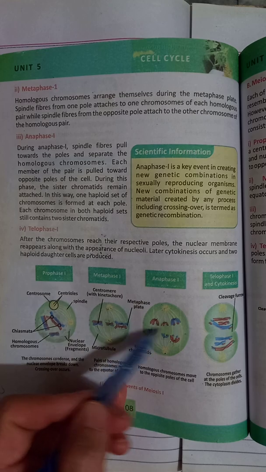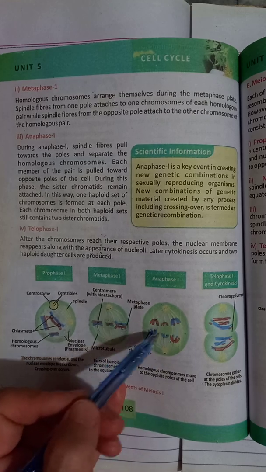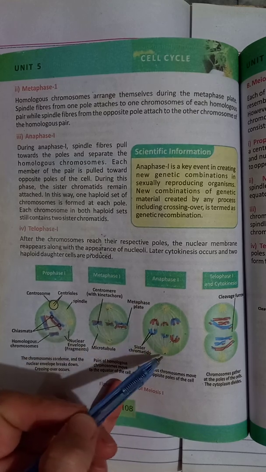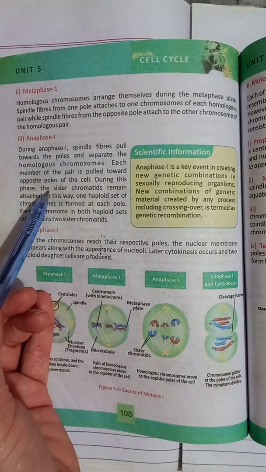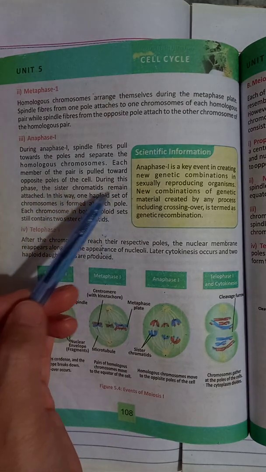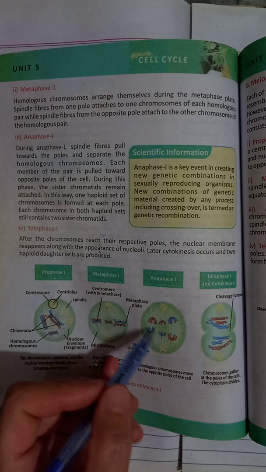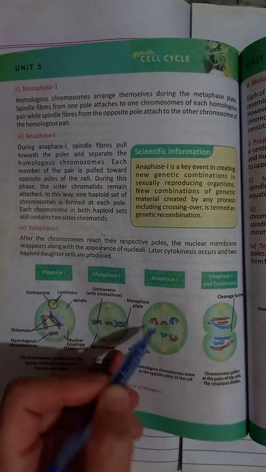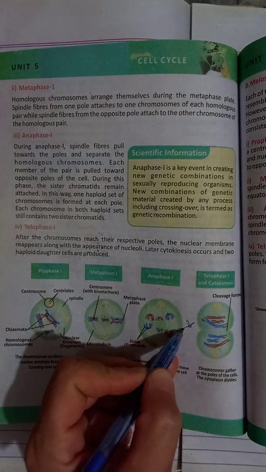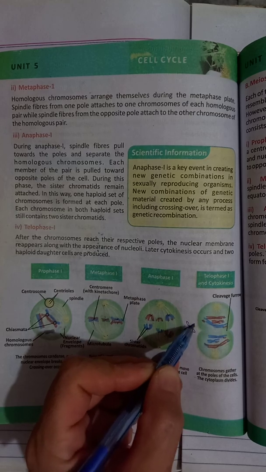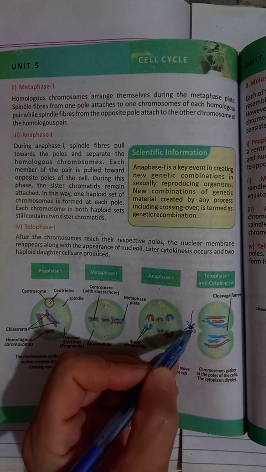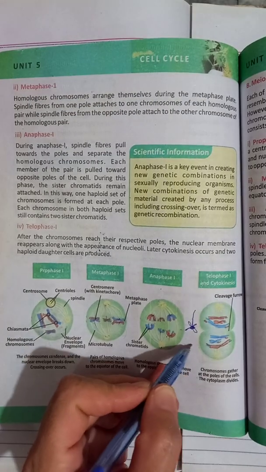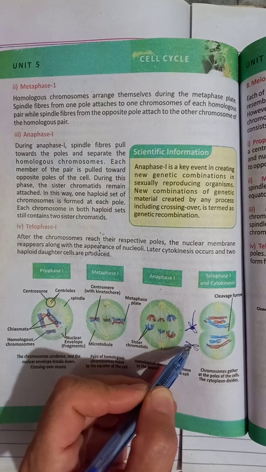What is happening at the center? Slowly and gradually it gets free and the chromosome is now pulling toward the poles. During this phase, the sister chromatids remain attached. If we consider this chromosome, the sister chromatids remain attached. So the chromosome moves as a whole. Here also the chromosome moves as a whole to the opposite pole.